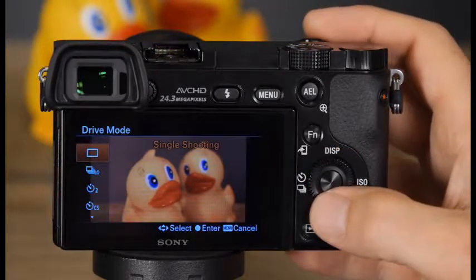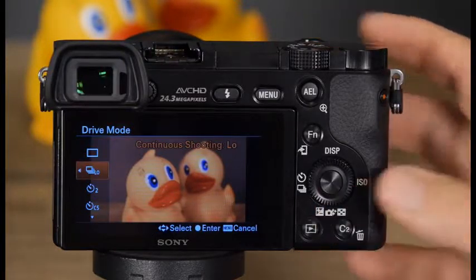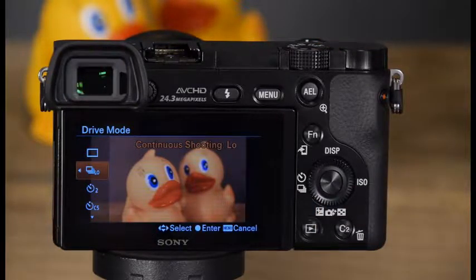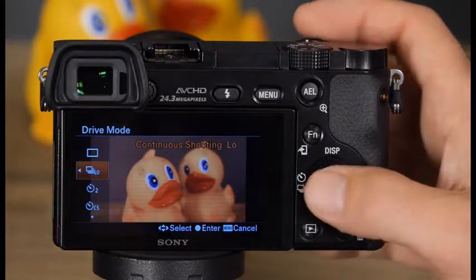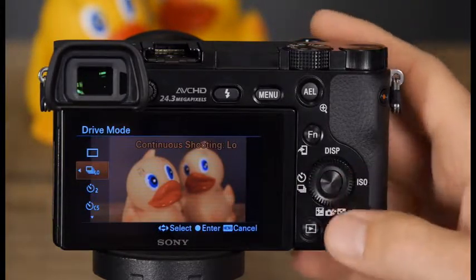The first drive mode is single shooting. In this mode, the camera will take one picture each time the shutter button is pressed completely. The next drive mode is continuous shooting. When the camera is set to use this drive mode, the camera will continuously take pictures while the shutter button is held down. Press the sides of the control wheel to select high, mid, or low speed continuous.